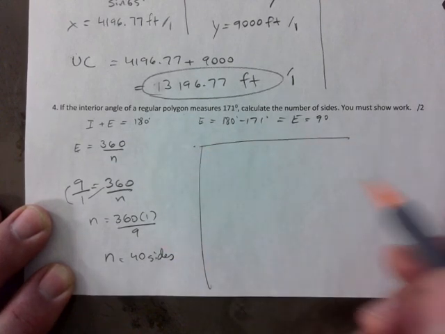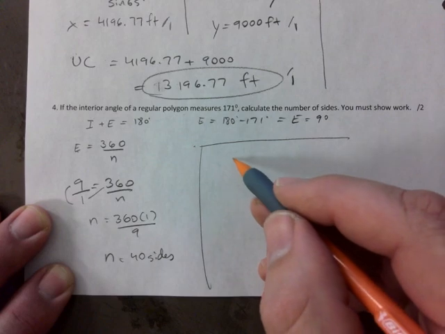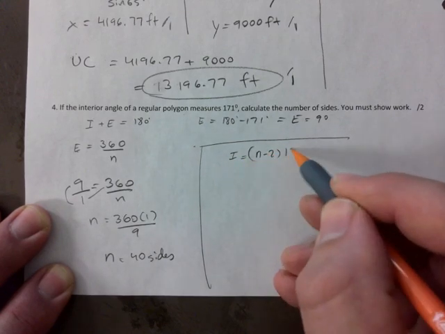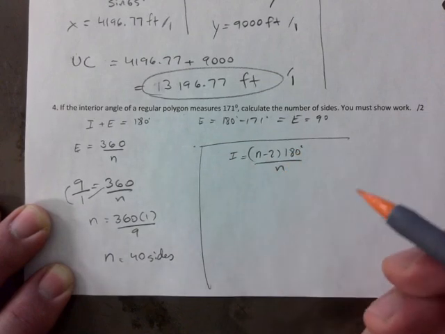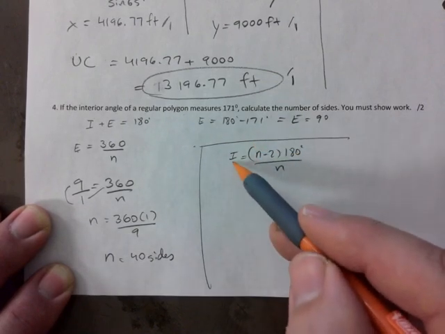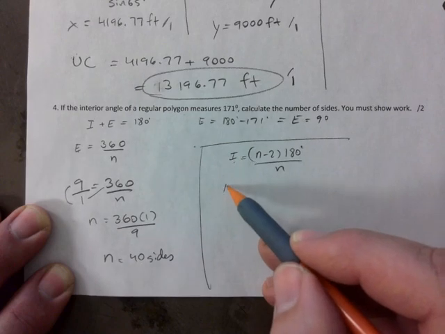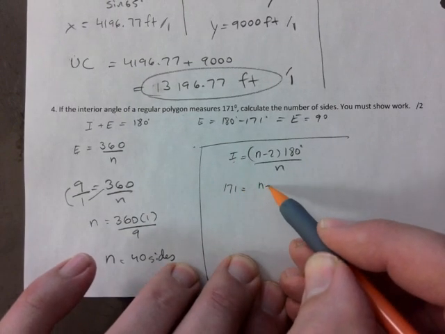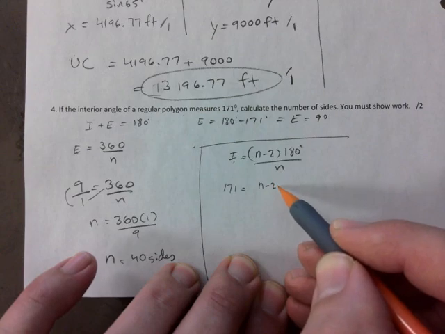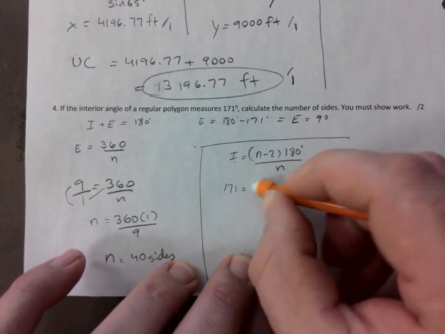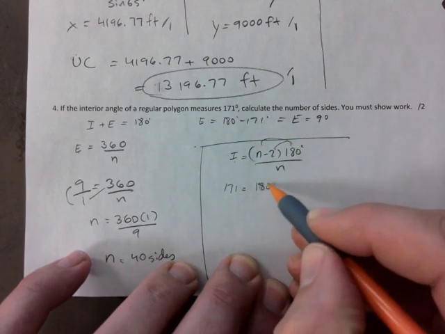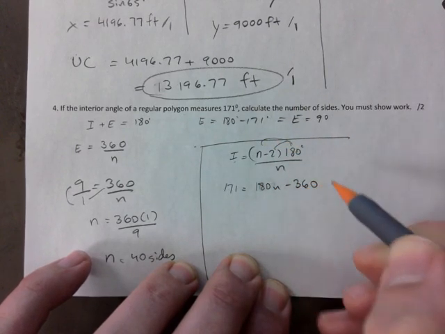But wait, there's more. The interior angle is n minus 2 times 180 over n. So you plug in 171 here, and then you have n minus 2. I'll distribute that right away, so it's 180n minus 360, over n. It's good review.